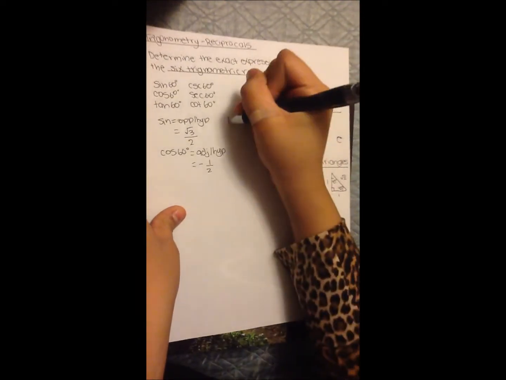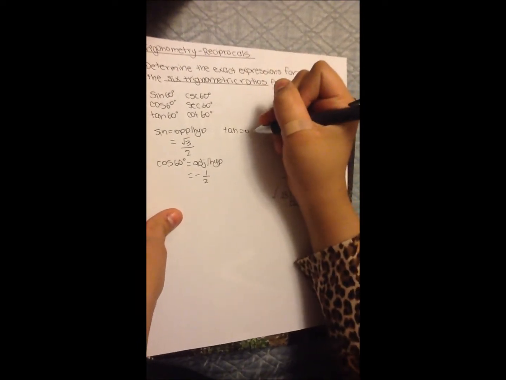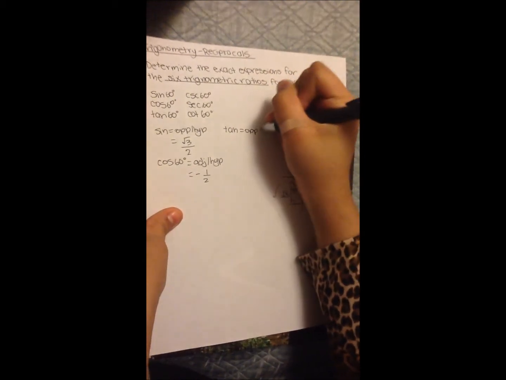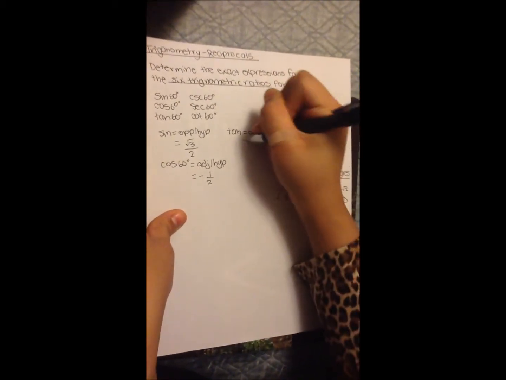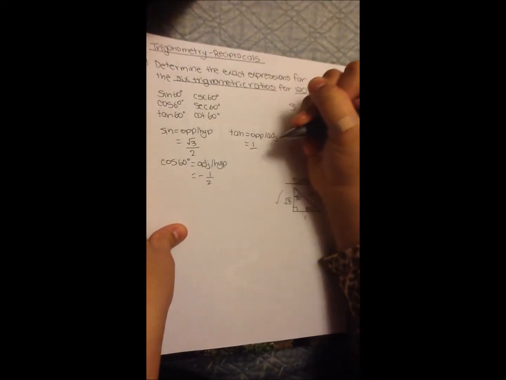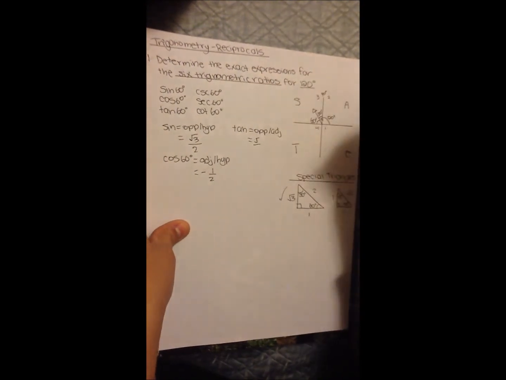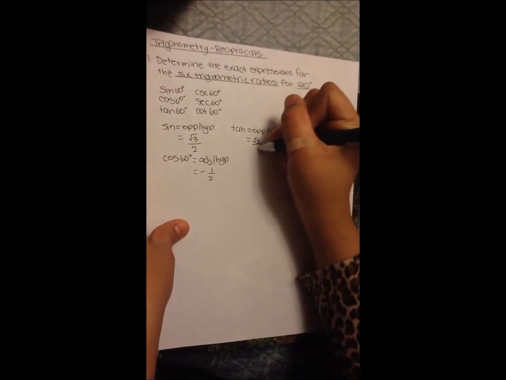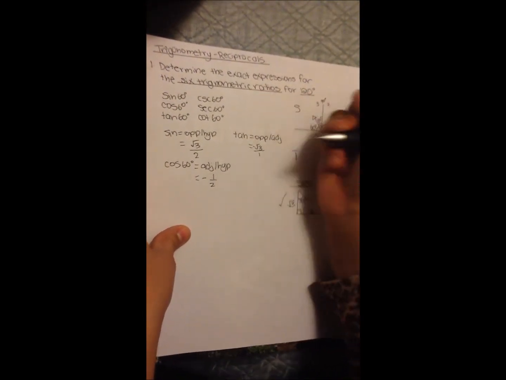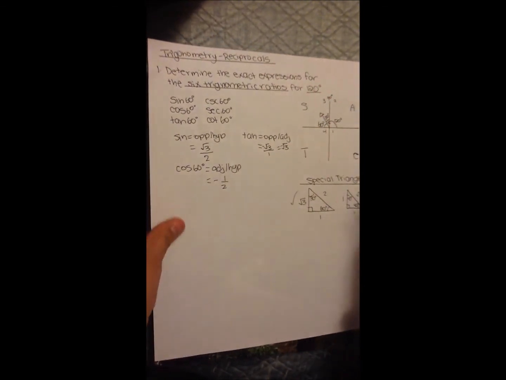Tan would be opposite over adjacent, which is, sorry, it's root 3 over 1. You know this is negative. You can also write this as negative root 3.